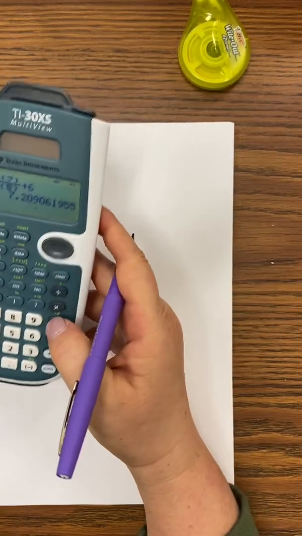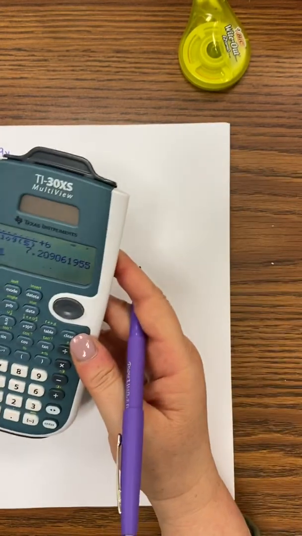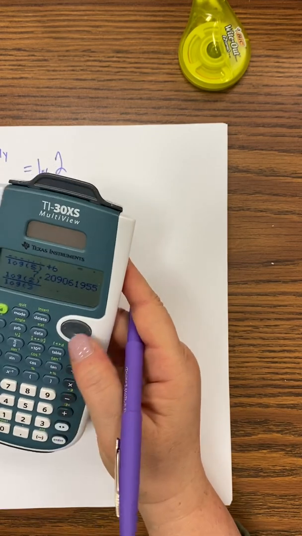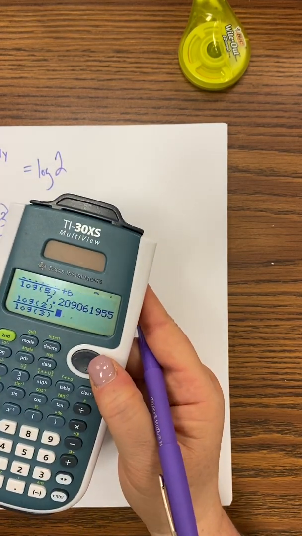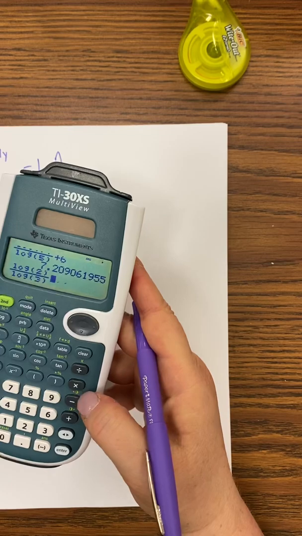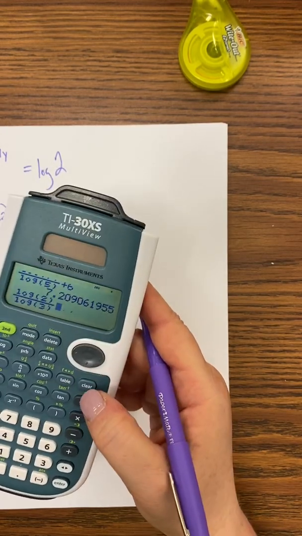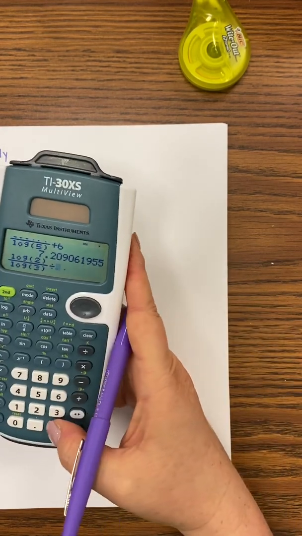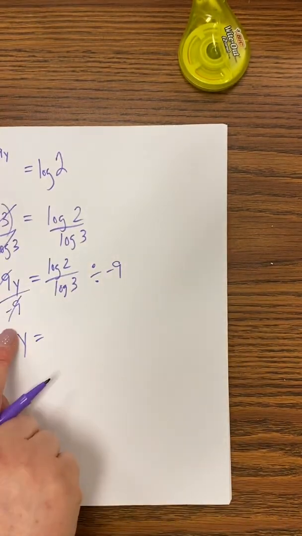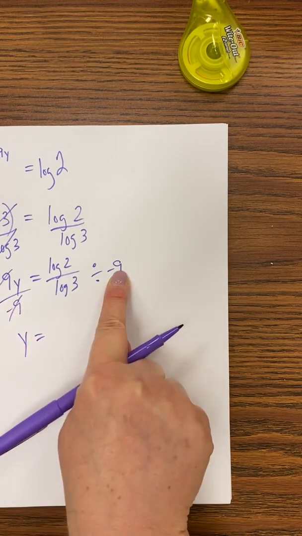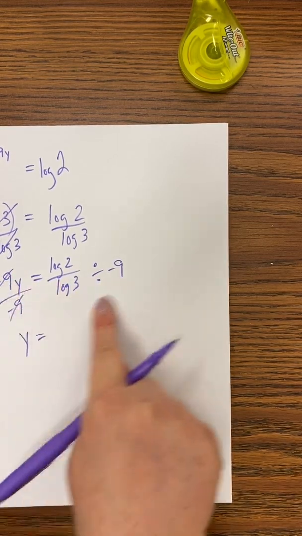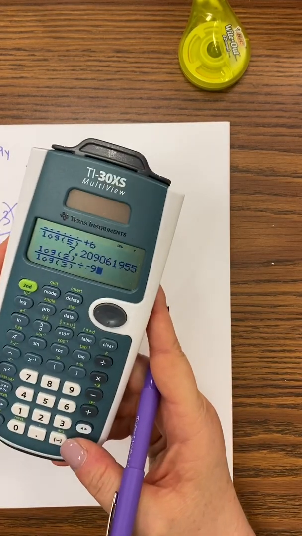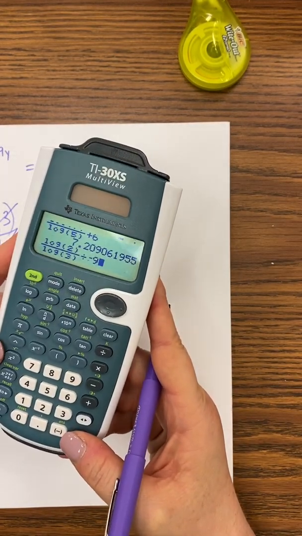So we're going to go fraction, log 2 over log 3. Cursor out. Make sure you cursor out. I didn't say that on that last one, but cursor out, get it out of that fraction. And then divided by negative 9. And remember, the 9 did not change to a positive because we're dividing to get it to the other side. If we were adding or subtracting, then it would have changed, but we're dividing, so it stayed negative 9. So that's what it looks like.